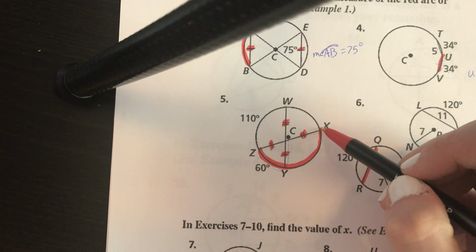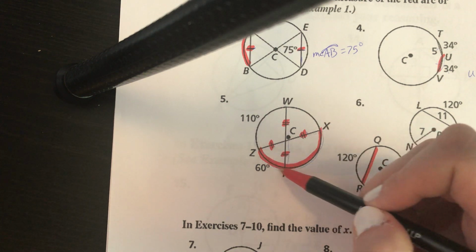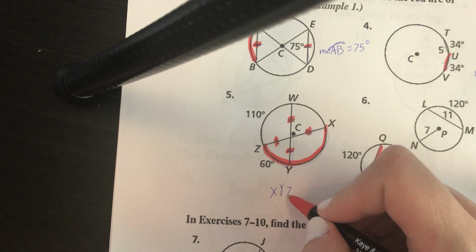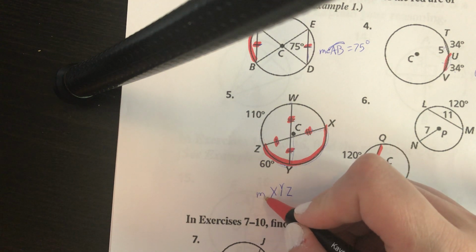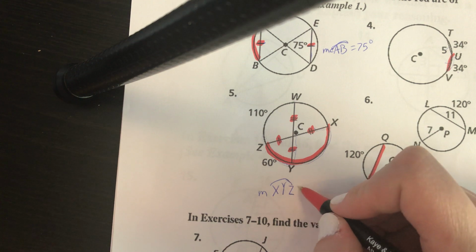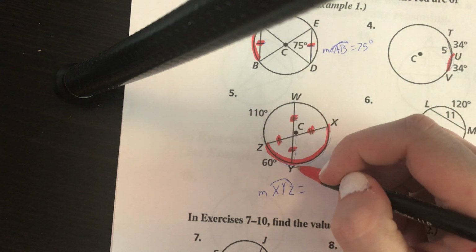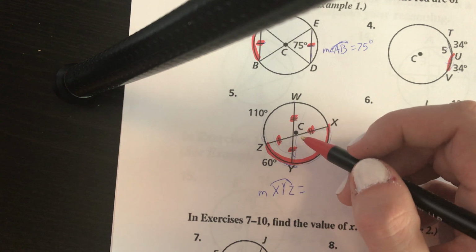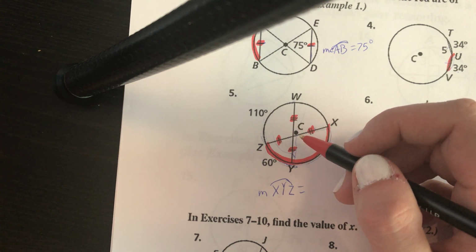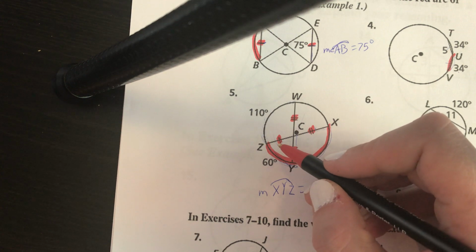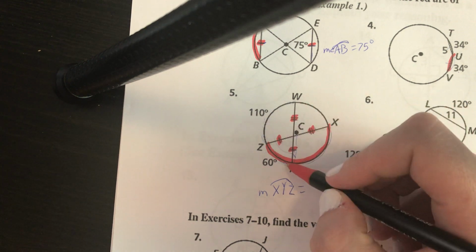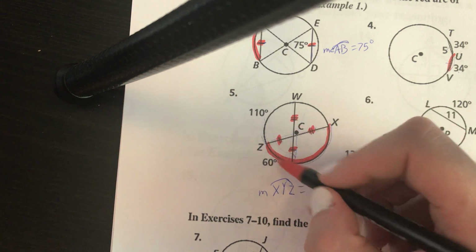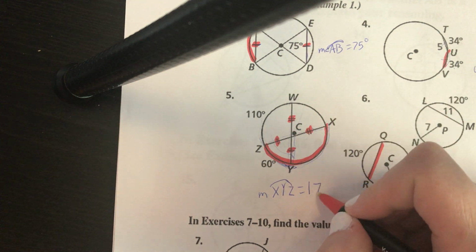So this whole arc that's asking me to find right here, this arc XYZ, should be equal to this whole arc over here, by my congruent corresponding chords theorem. So these two chords are congruent, so their arcs are congruent. So this has got to be equal to 170.